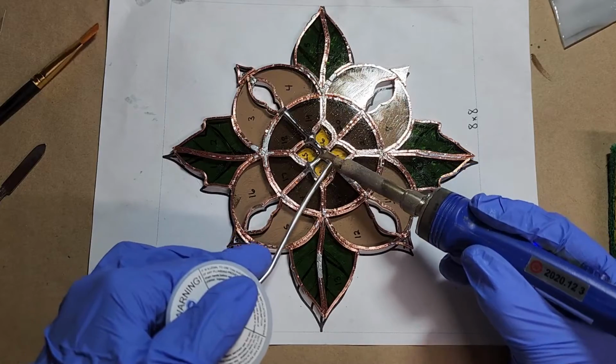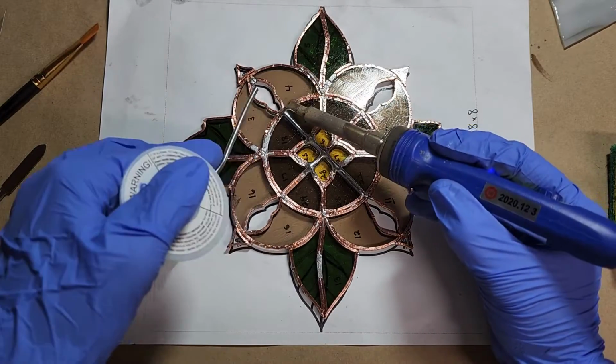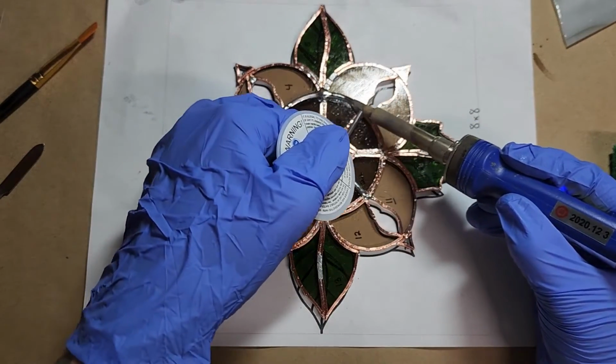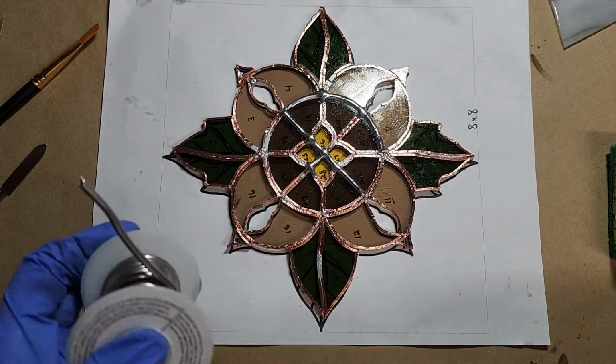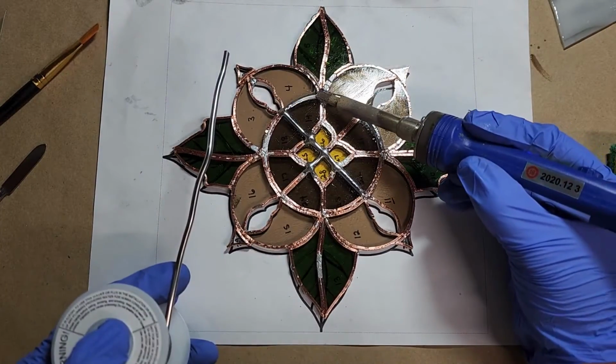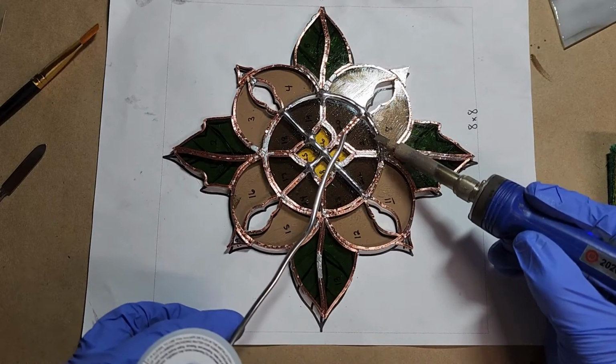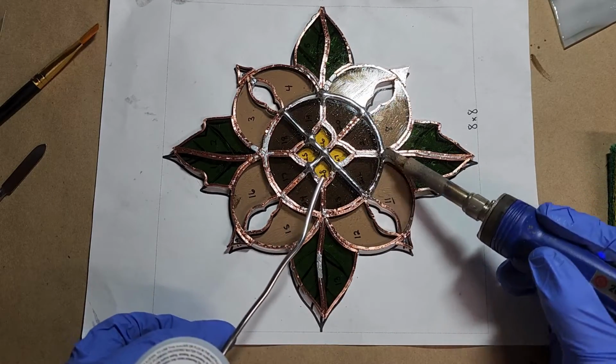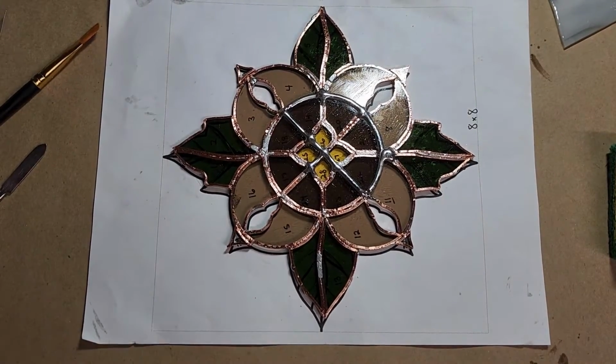The one thing I will say, actually two things, is that soldering the back I find tends to be a lot easier because all of those holes and all the gaps between the pieces have already been filled in by the solder in the front, so I find that solder flows a bit more easily when you're soldering the back.